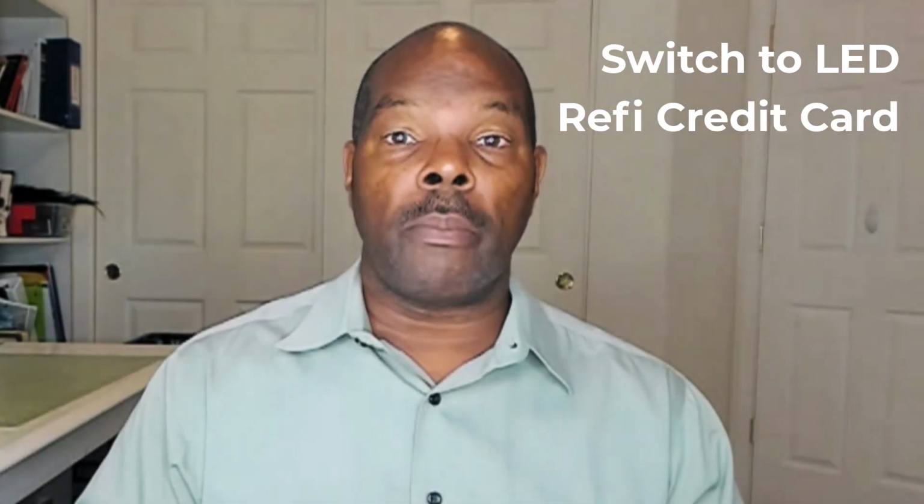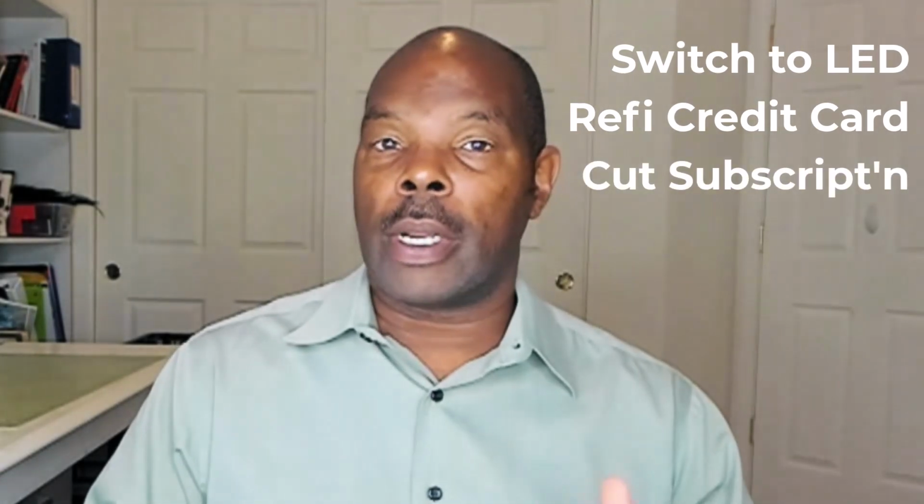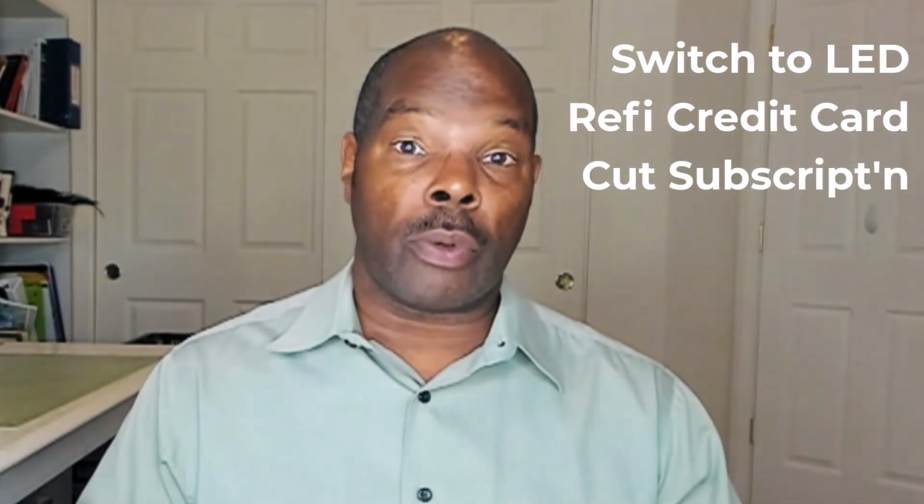Now, you could have created this $30 savings by doing the exact same thing, switching from a regular light bulb to an LED. You might want to revamp one of your credit cards and reduce the monthly payment there. Or you might want to cancel some subscriptions that you don't need associated with your midterm rental and save some money that way. So step one was to create a cash flow stream. Step two is to capture the full potential of that cash flow.